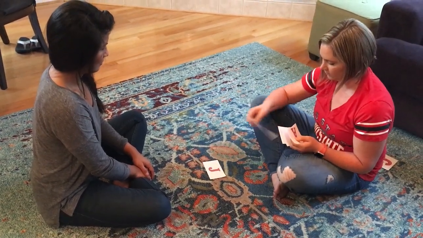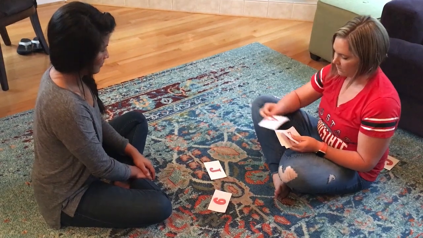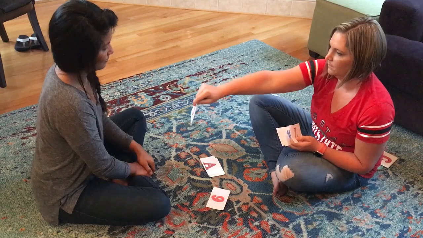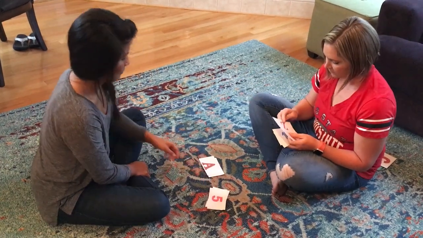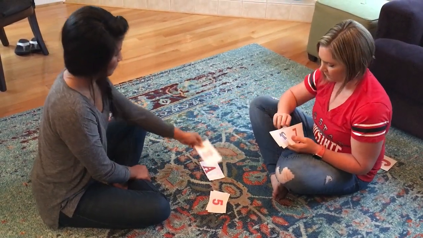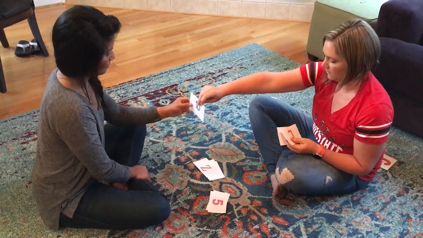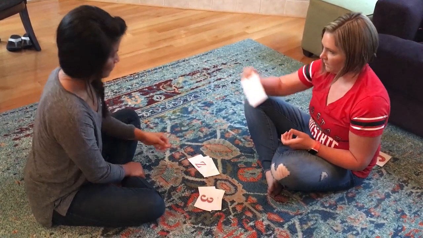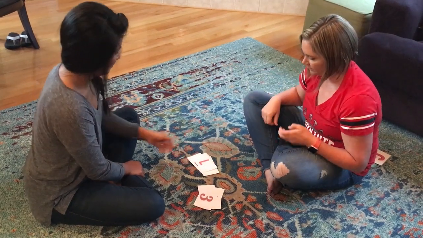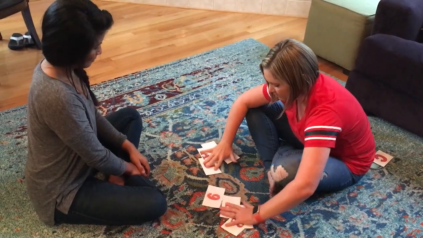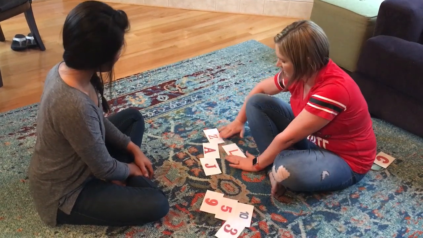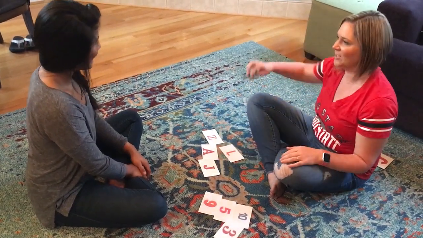Letter, number, letter, number, letter, number, number, letter. What are all of these? Numbers. That's right. And what are all of these? Letters. That's awesome. Nice job, Mallory.